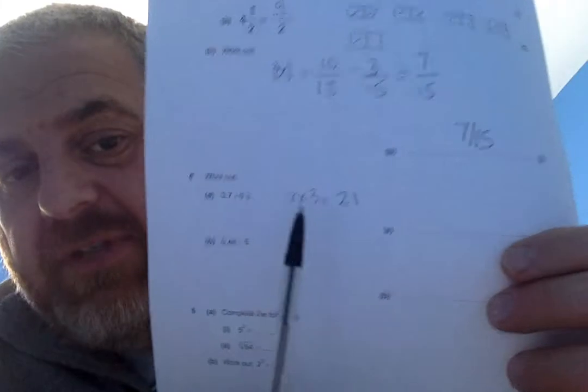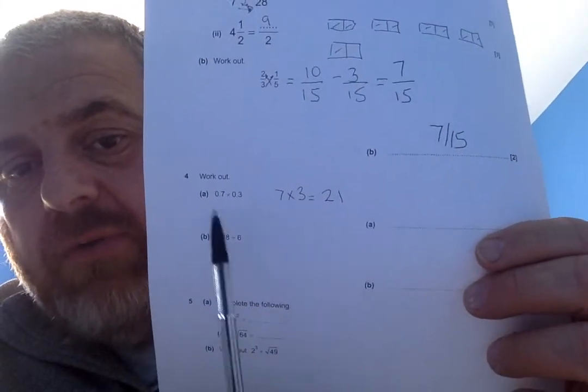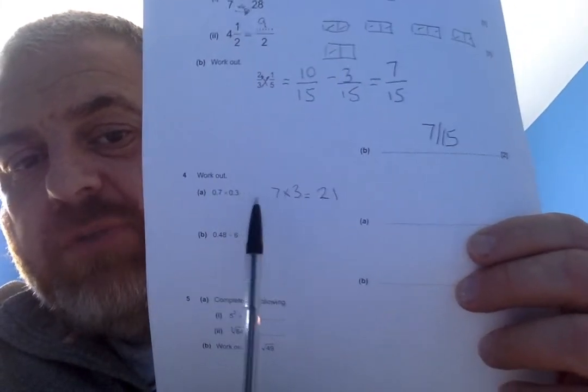Okay, next one we've got is 0.7 times 0.3. I always take decimals out of questions like this and then put them back in at the end. So think of this as just 7 times 3, which is 21. So take 2 decimals out. Although it's not shown, the decimal point for that number is there.